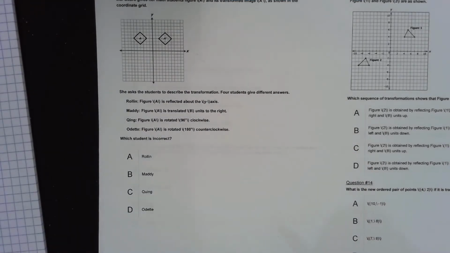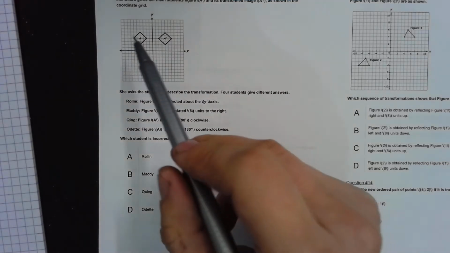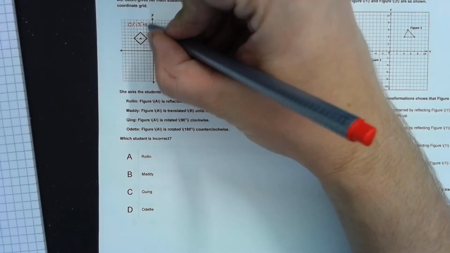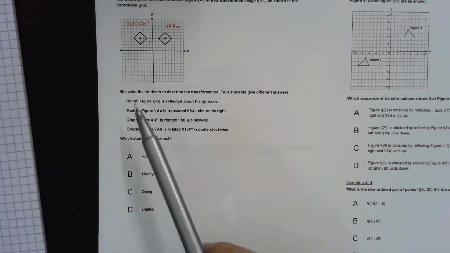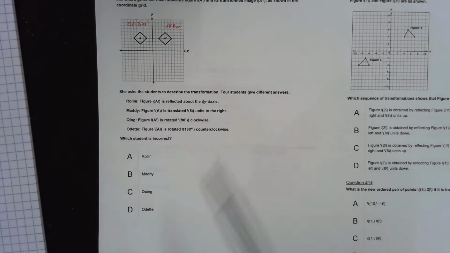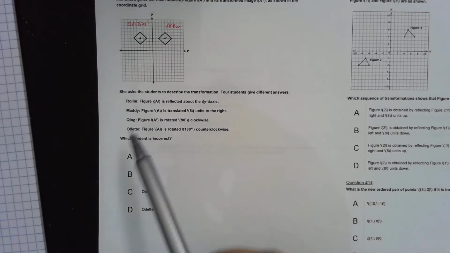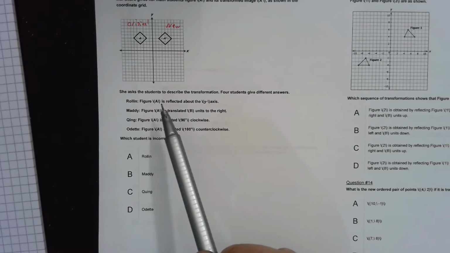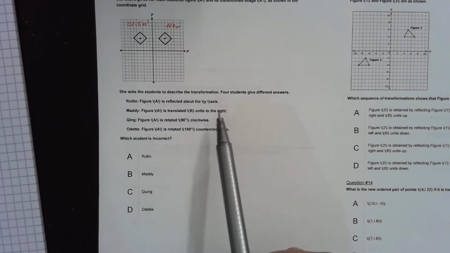For number 12, number 12 has a bunch of different options and not all of them are wrong. In fact, only one of them was wrong. This one shows 2 shapes. We have an original over here, and we have the new shape over here. And 4 different students said 4 different things, but oddly enough, only one of them is wrong. So A, Roland, he says that it is reflected about the y-axis.